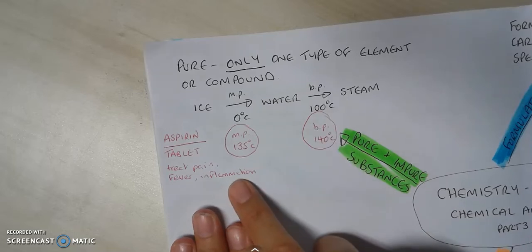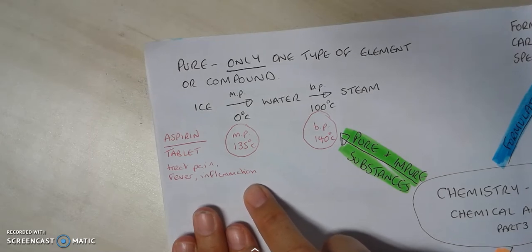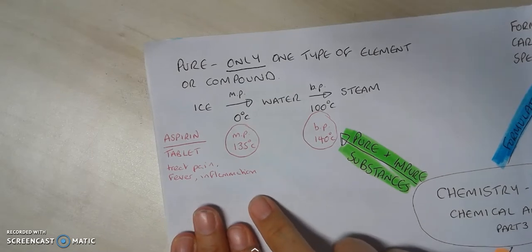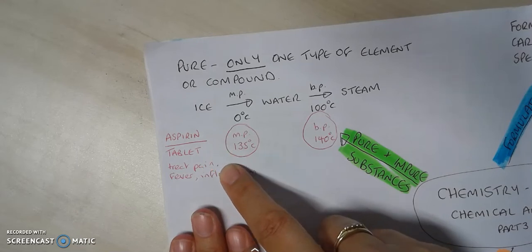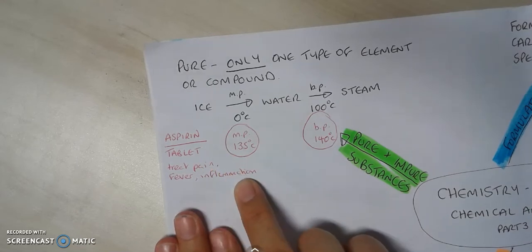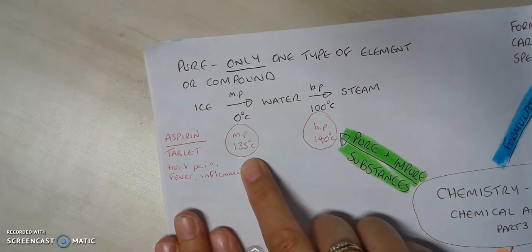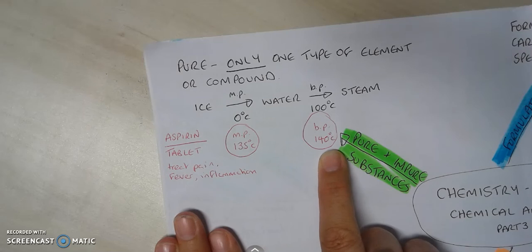Now, pharmaceutical companies use this a lot to test the purity of their drugs, because they need to make sure that they are not adding different chemicals, because that could cause side effects that they don't want. So aspirin, for instance, is a tablet some people take to treat pain or fever or inflammation. Aspirin has a specific melting point of 135 degrees and a specific boiling point of 140 degrees.